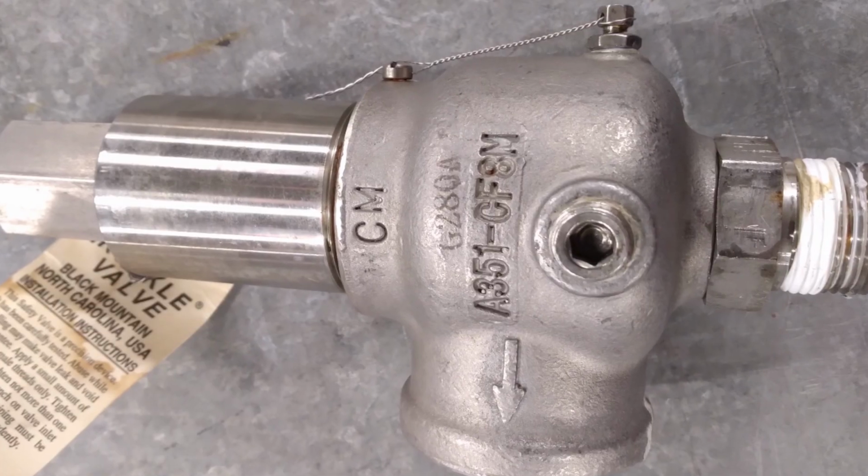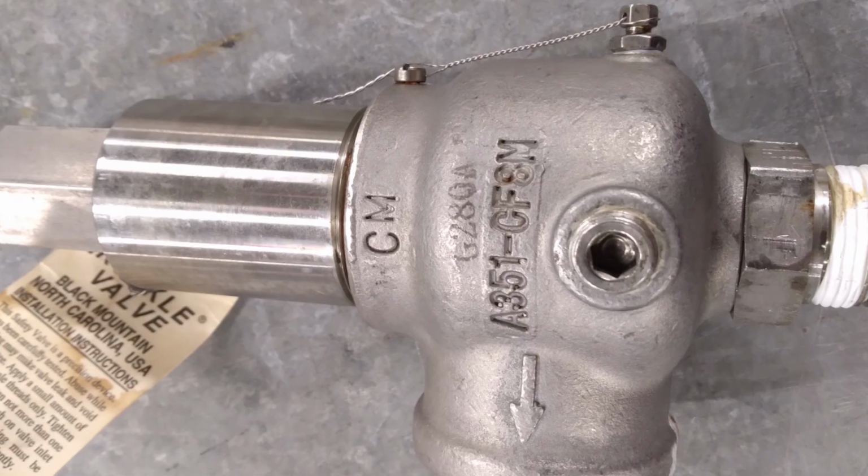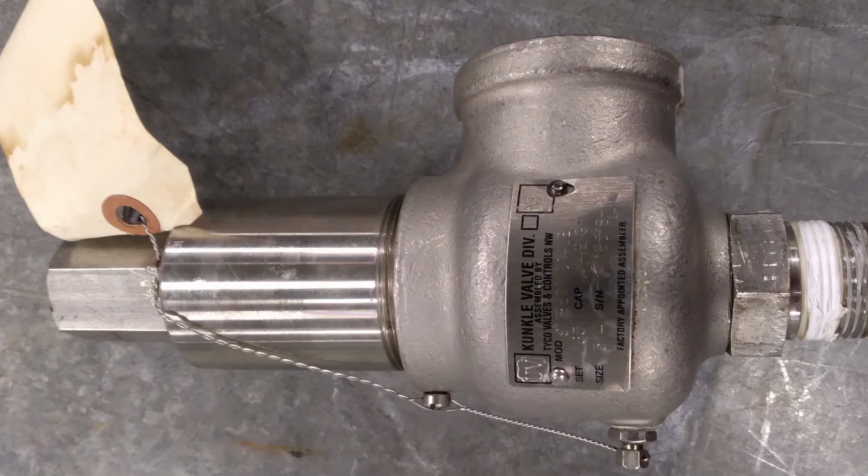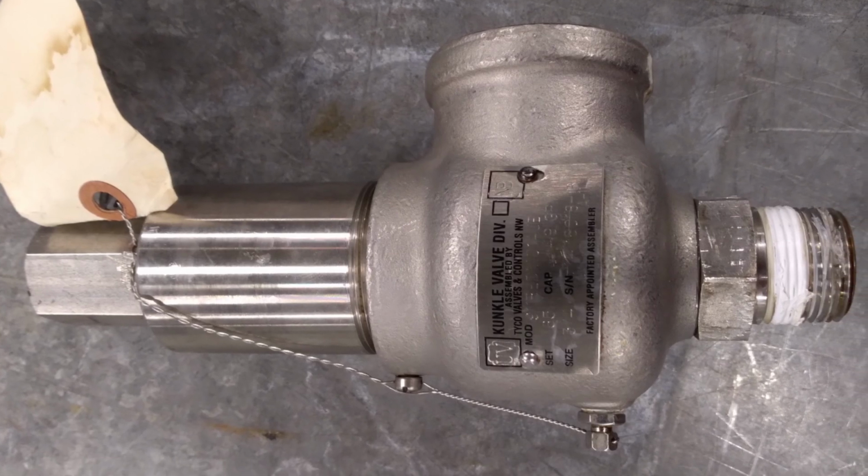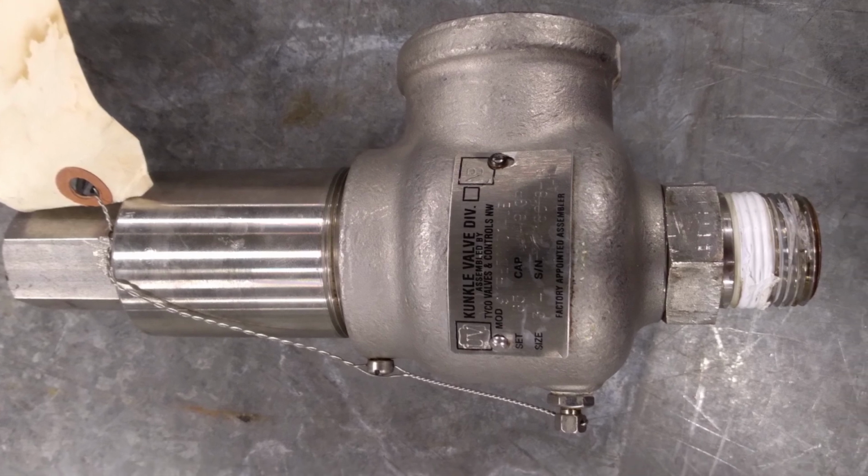Pop-off valves, or safety valves, stay closed until a certain pressure is reached, and then they open to allow pressure to escape outside of the line. These valves are installed to prevent overpressure of a system.